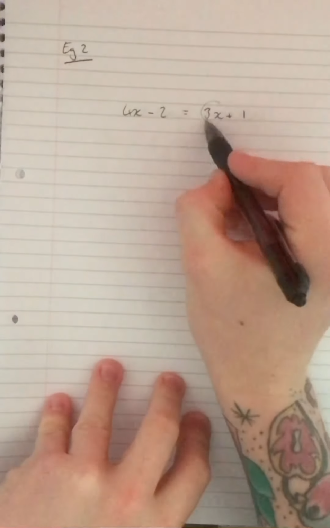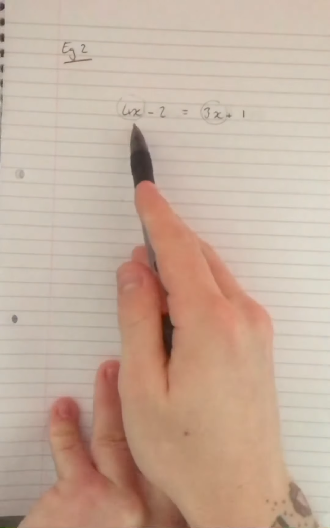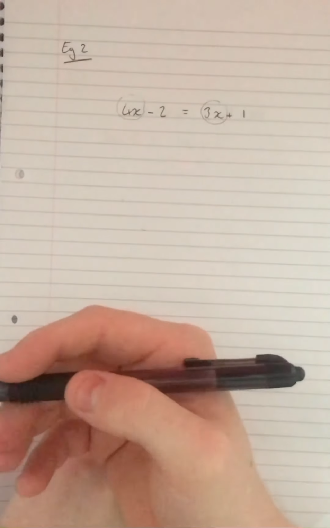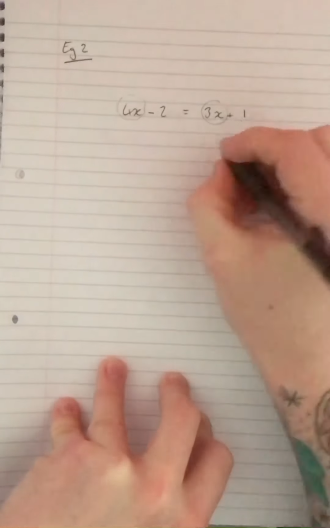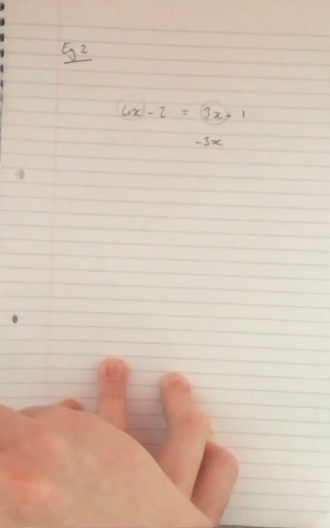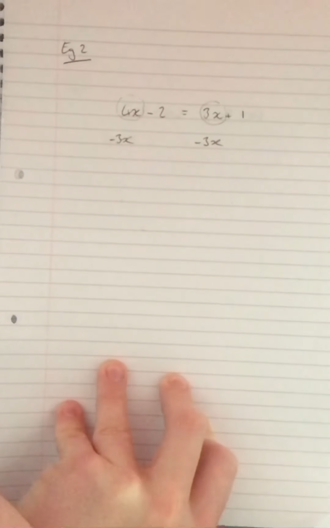So we've got a 3x and we've got a 4x, and a lot of you should remember that we can deal with either of these, but it is easier for you to try and deal with the smallest amount of unknowns. So I'm going to deal with this 3x here, and I'm going to try and get rid of it from this side of the equation. So I'm going to take 3x from this side of the equation. I must also take 3x from this side of the equation.